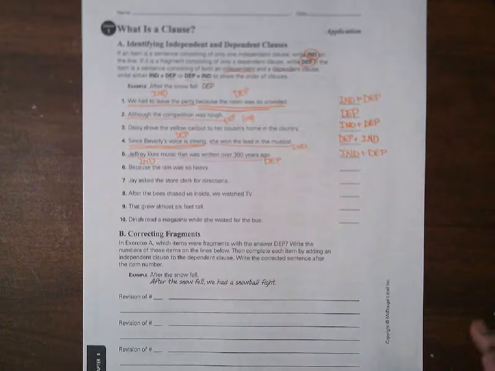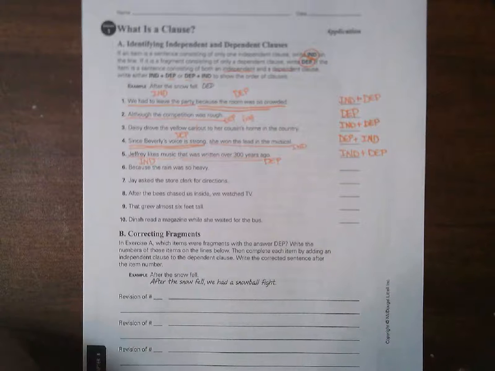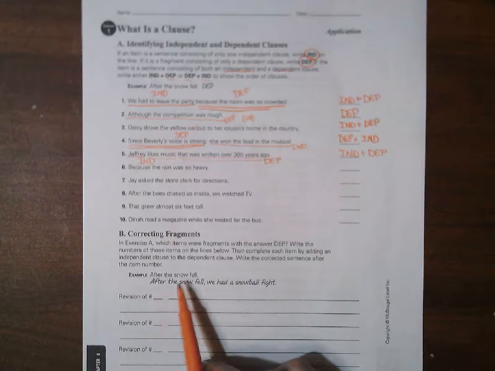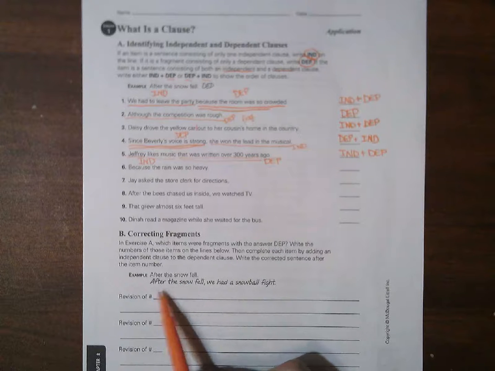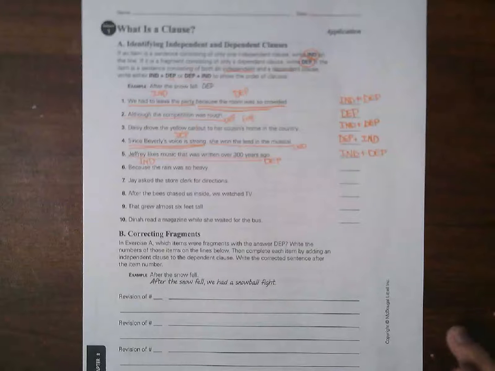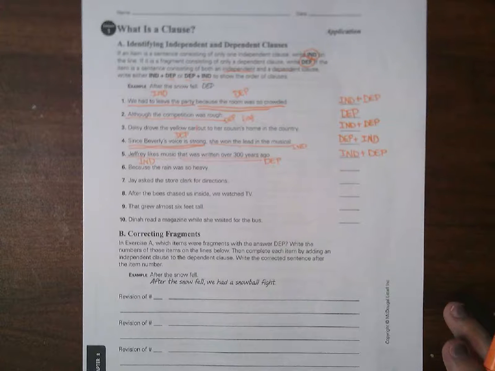Going to the bottom, in exercise A, which items were fragments with the answer DEP? Write the numbers of those items on the lines below. Then complete each item by adding an independent clause to the dependent clause. Write the corrected sentence after the line item. Okay, so we have an example, after the snow fell, and then we have after the snow fell, we had a huge snowball fight. So we should have here 3.